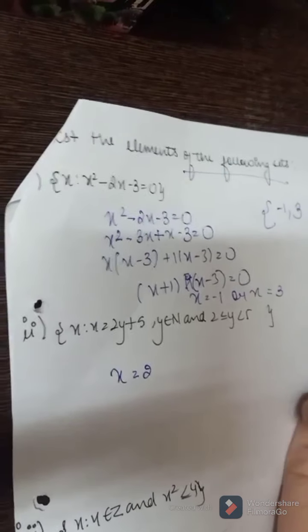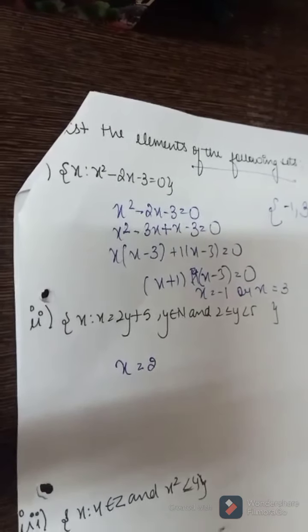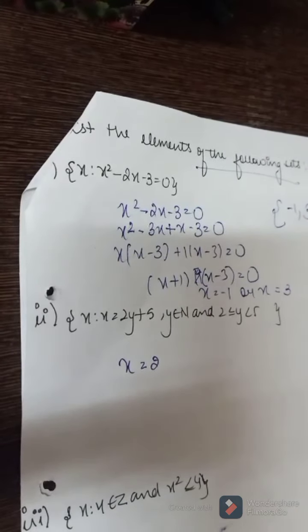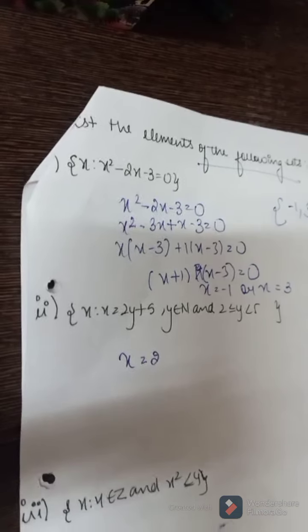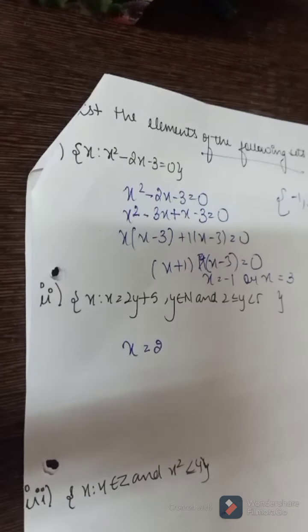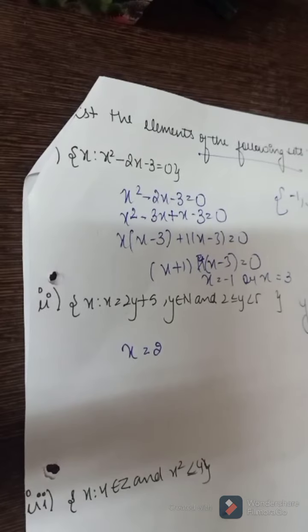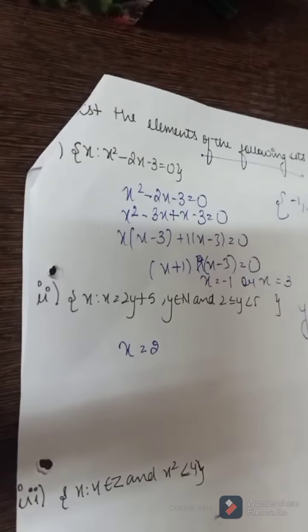Right. So x is equal to 2y plus 5, where y belongs to N and y is greater than or equal to 2, but y is less than 5, right? If you see this question, it's typical, but it's easy. Now what can be the values for y? 2, 3 and 4, right?